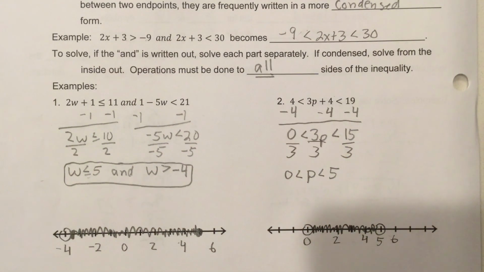All right, so that's your "and" and "or" inequalities. Good luck with your practice.